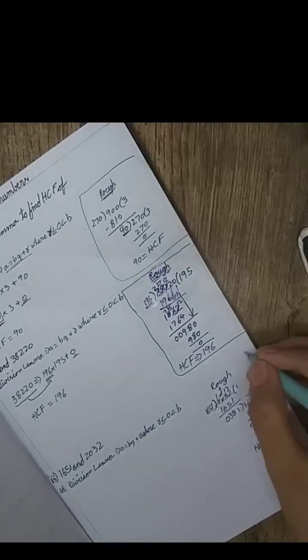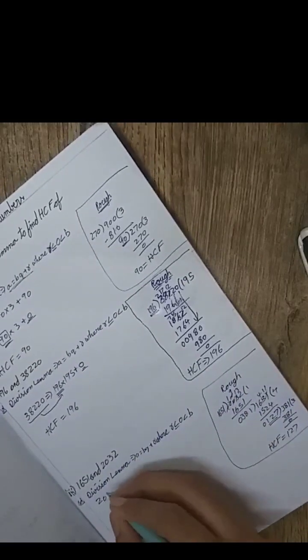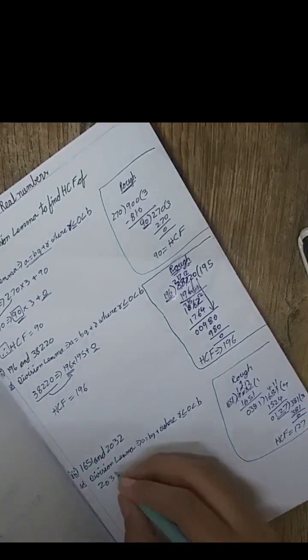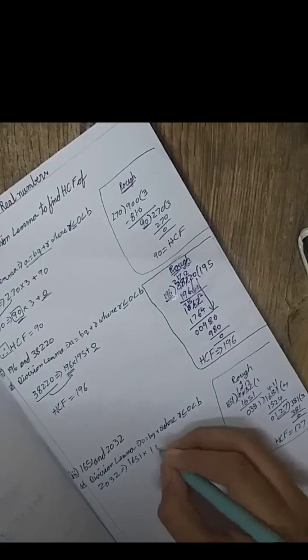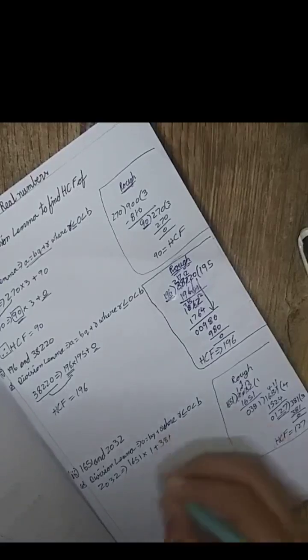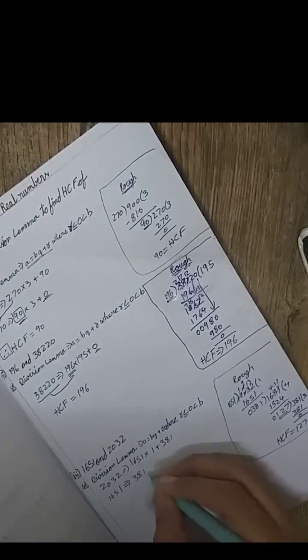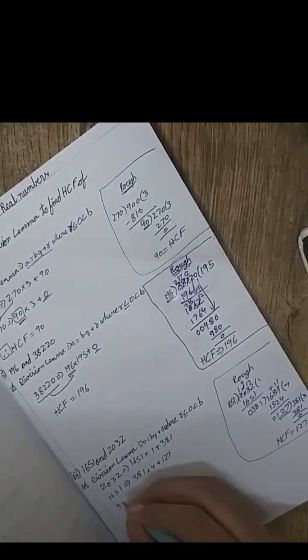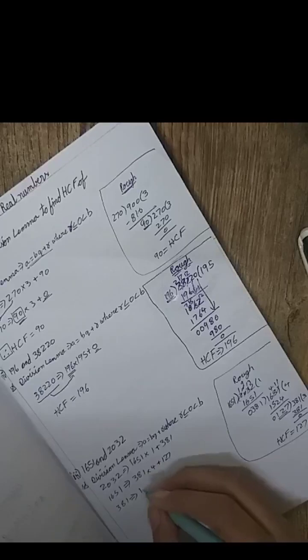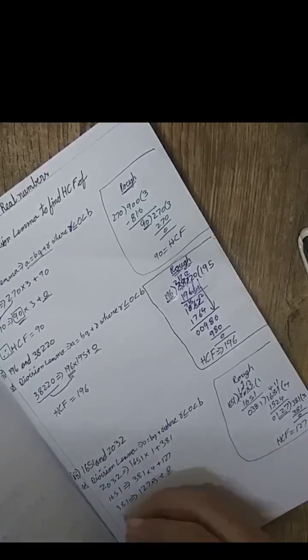Now let's write this in division lemma formula. 2032 is equal to 1651 into 1 plus 381. 1651 is equal to 381 into 4 plus 127. 381 is equal to 127 into 3 plus 0. We get the remainder as 0. So 127 is the HCF.